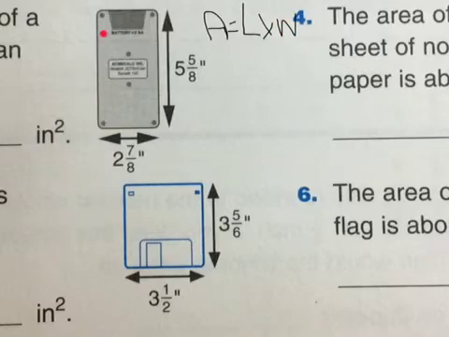If we're finding the area, we're just finding the flat part. Let's replace the variables. So again, we write area equals, what's our length? Well, we take the longer part of the side. Our area would be 5 5/8 times the width. How wide is it? 2 7/8.